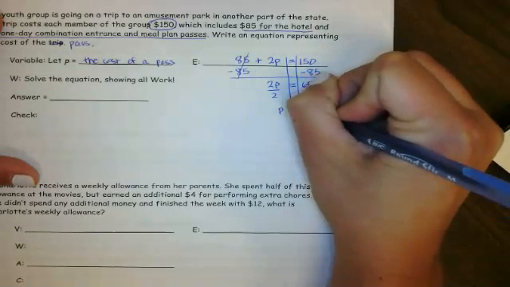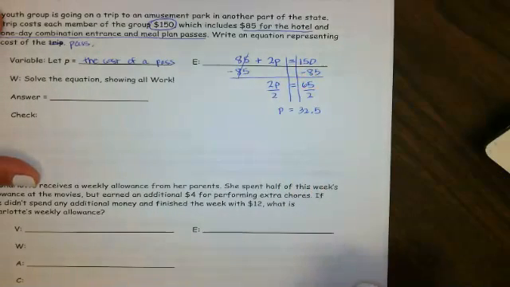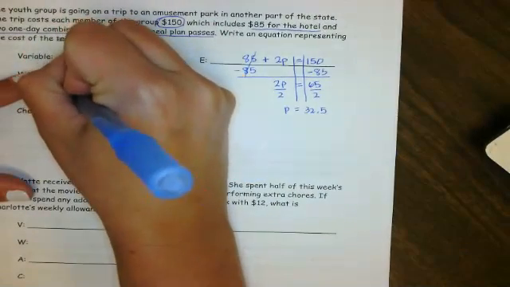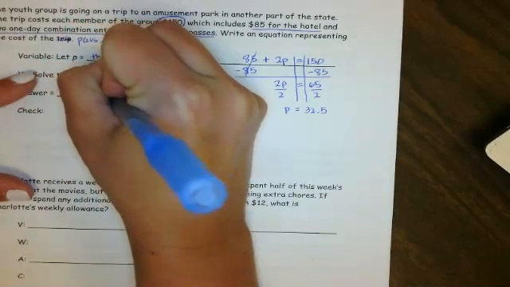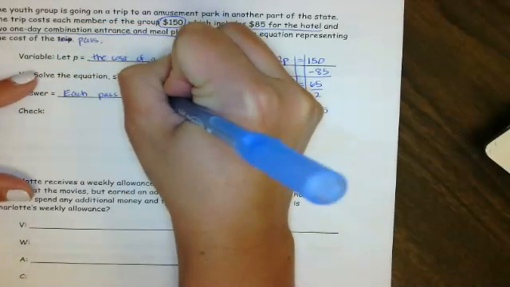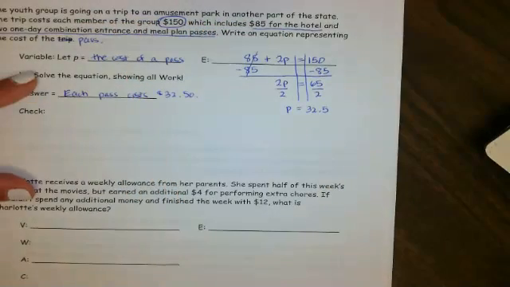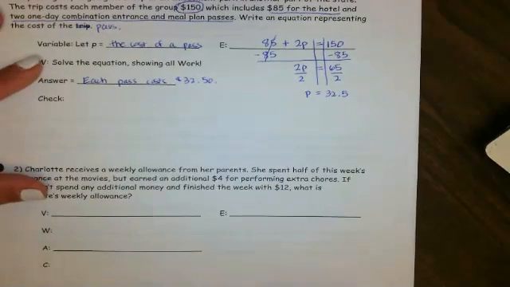And that gives us P equals 32.5. So now our answer is each pass costs $32.50. Okay? So now we're going to do the check.